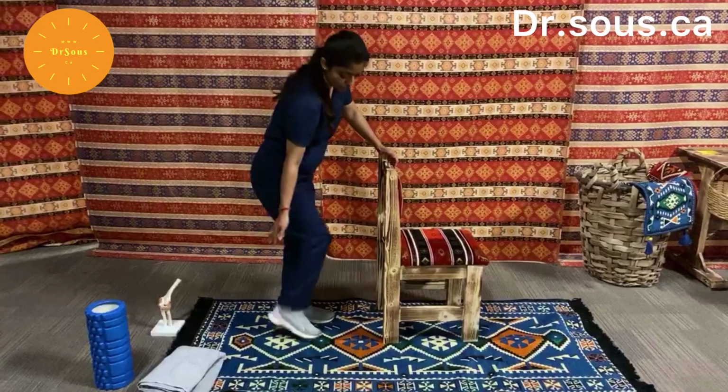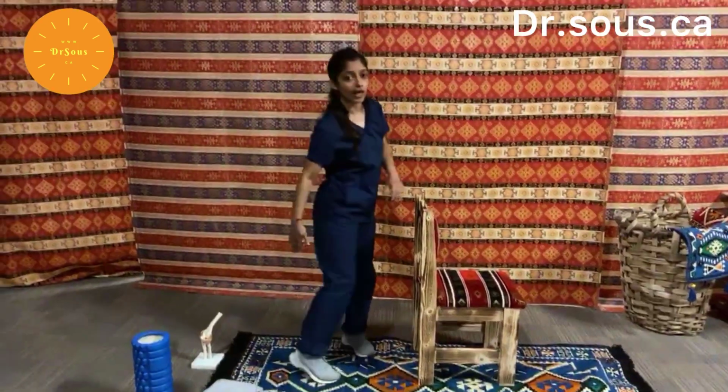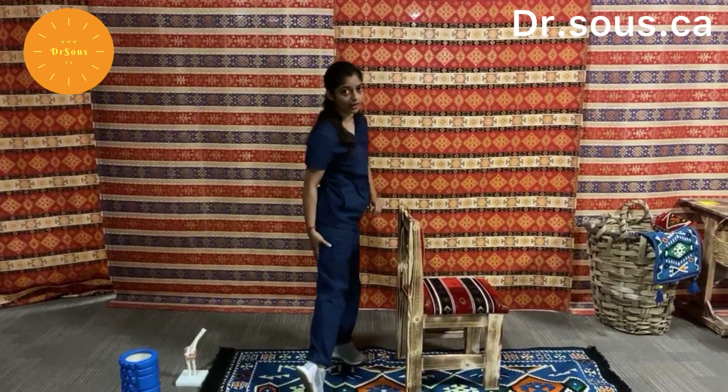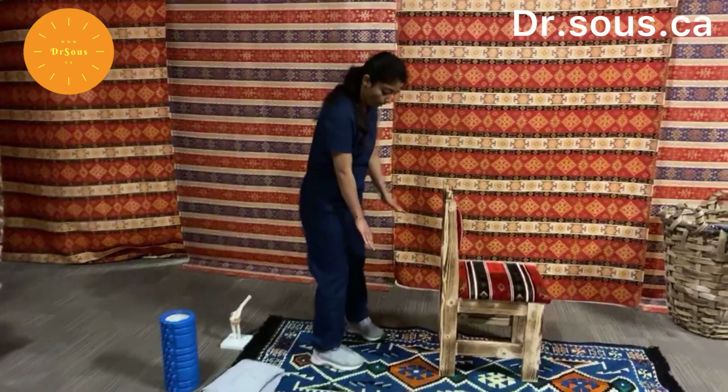So this way you can stretch your calf muscles. Now I'll show you in standing how you can stretch your hamstring muscles here at the back of the thigh. What you have to do is just start with a wide base.